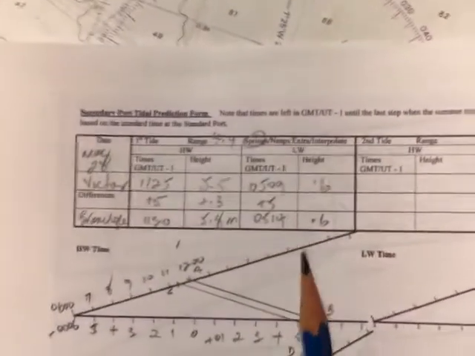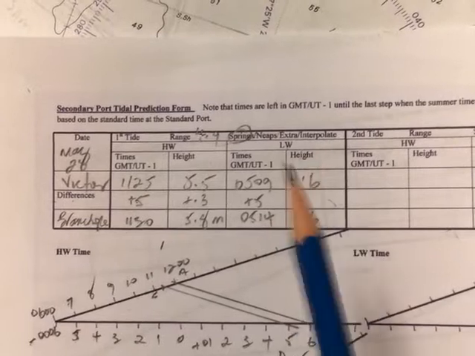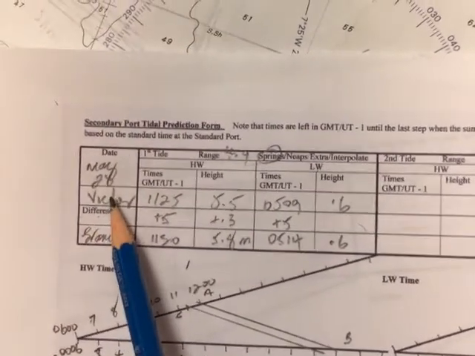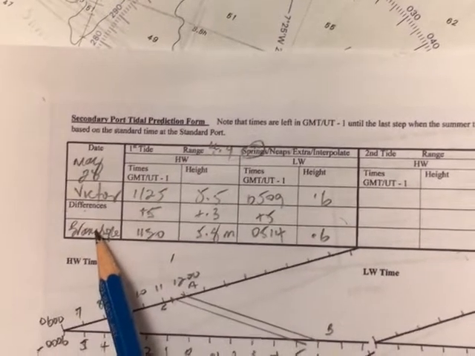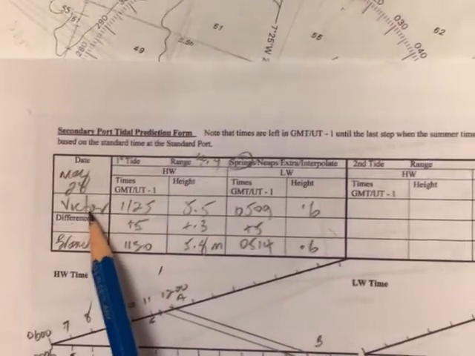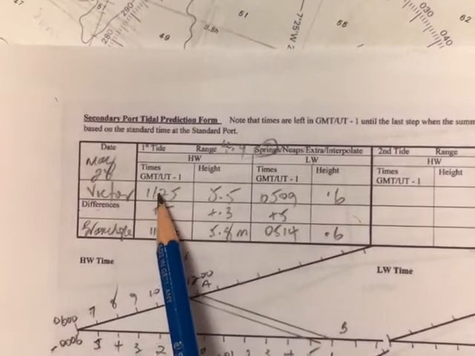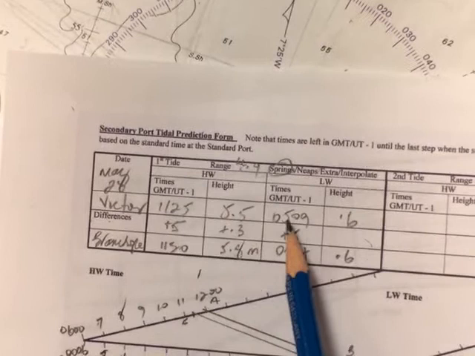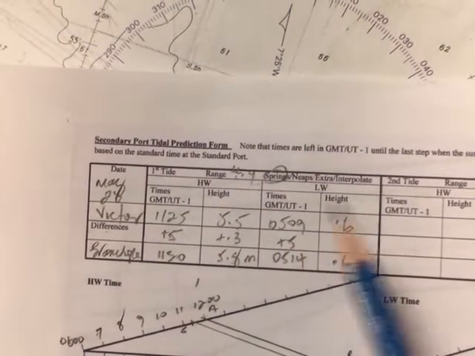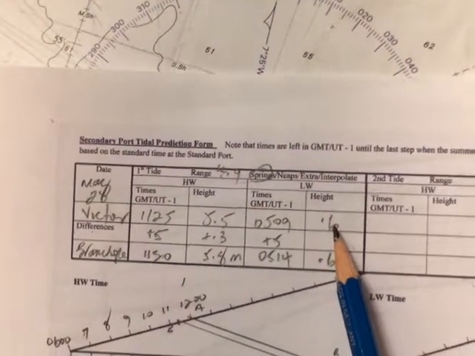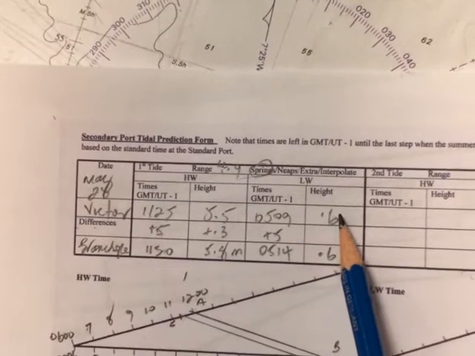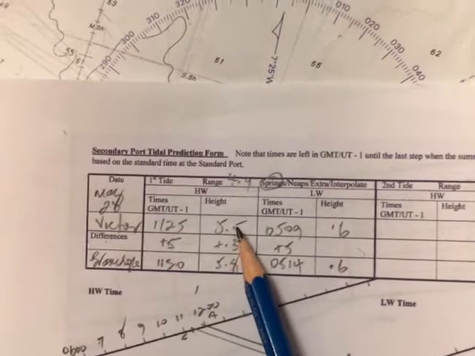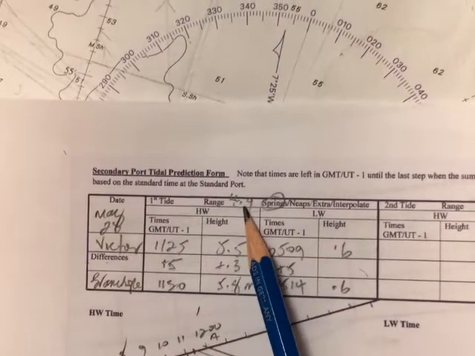and this I just downloaded from the internet. You can get blank forms for this. So we put in our date, Victoria, standard port, Bramhope, secondary port. So Victoria, by looking at our numbers over here, we know high water is 1125 at a tidal height of 5.5, and low water 0509 at a tidal height of 0.6. Now we subtract 0.6 from 5.5 to get 4.9, and that's our tidal range.